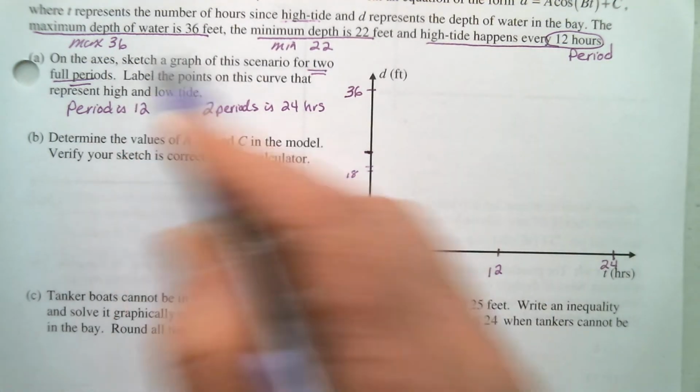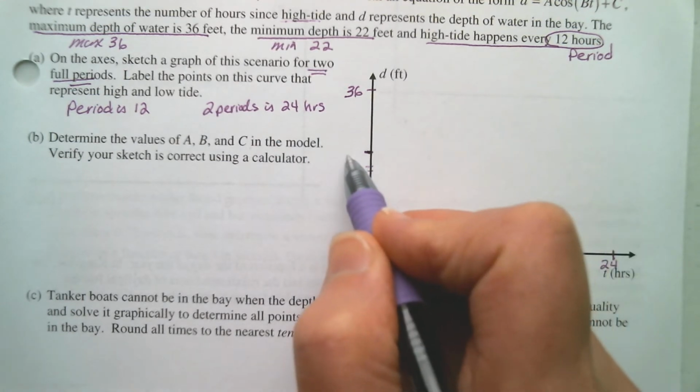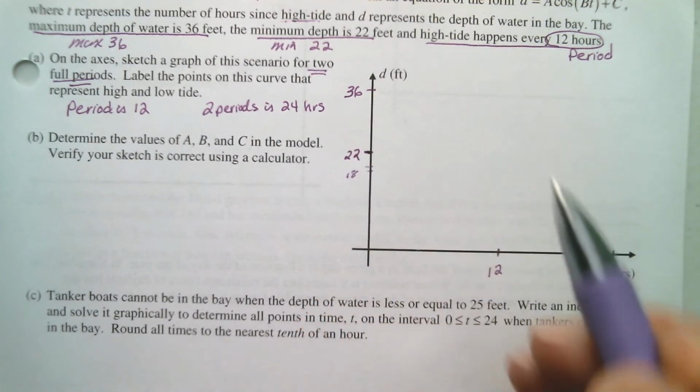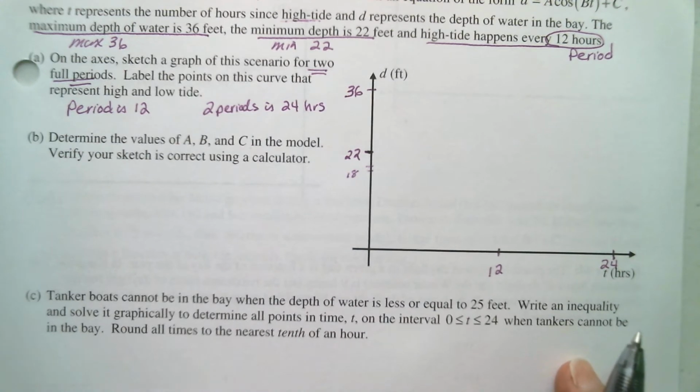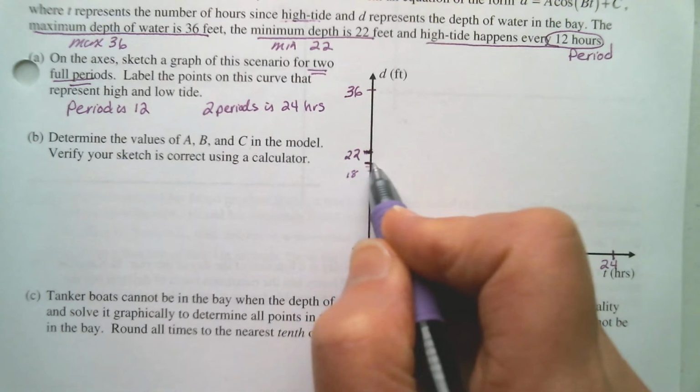All right, I've got a max of 36, a min of 22. I don't like that. It seems a little high. I'm going to mark 22 down here.